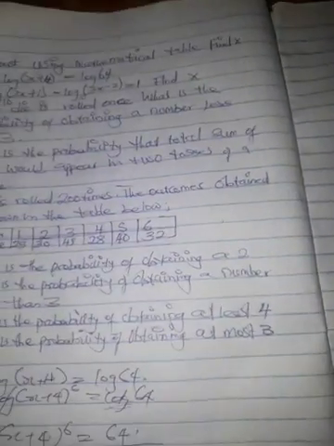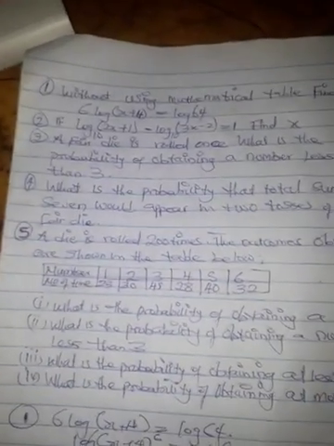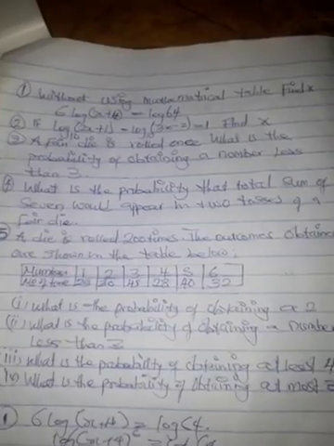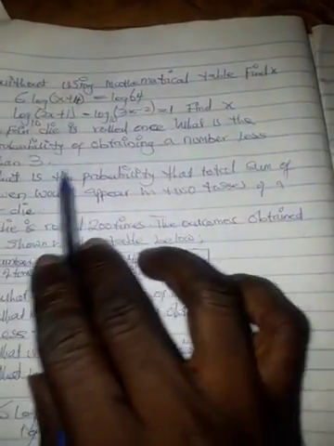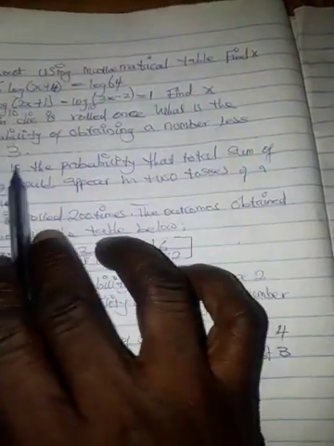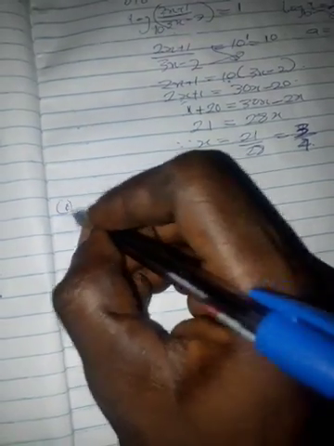Now question 3. Question 3 says that a fair die is rolled once. What is the probability of obtaining a number less than 3? Before you solve this question, you have to know what a die is. A die is something that has six faces.